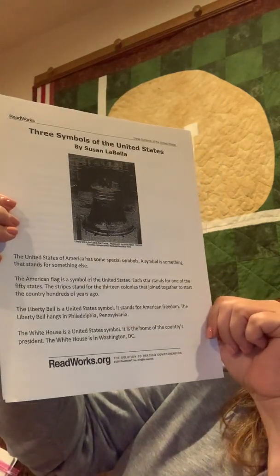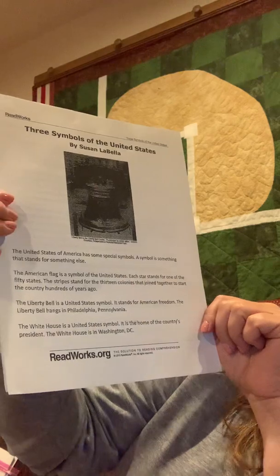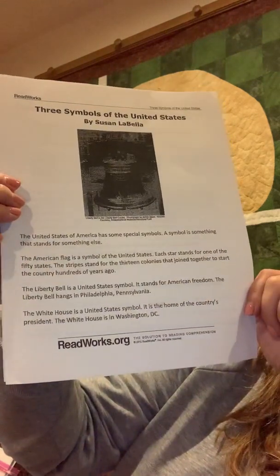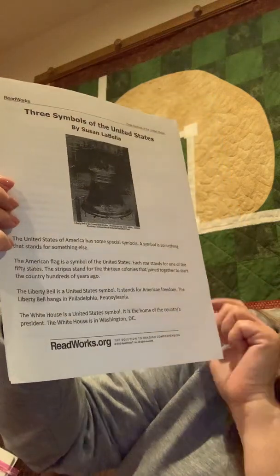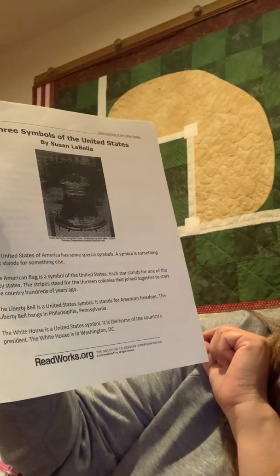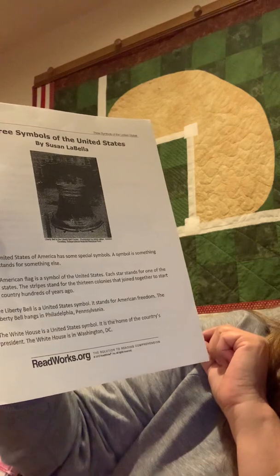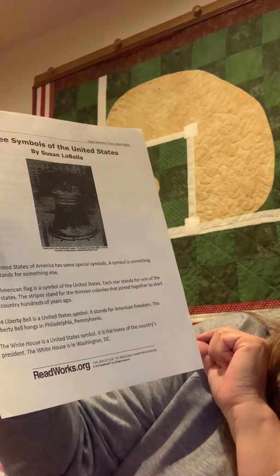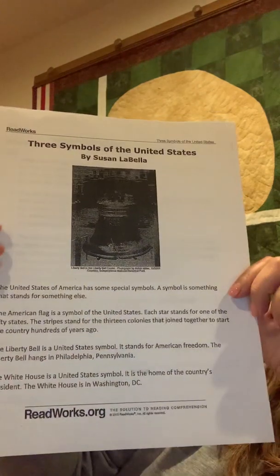The Liberty Bell is a United States symbol. It stands for American freedom. The Liberty Bell hangs in Philadelphia, Pennsylvania. The White House is a United States symbol. It is the home of the country's president. The White House is in Washington, D.C.